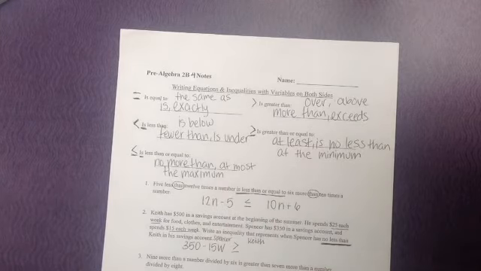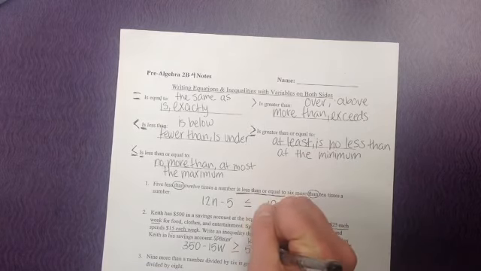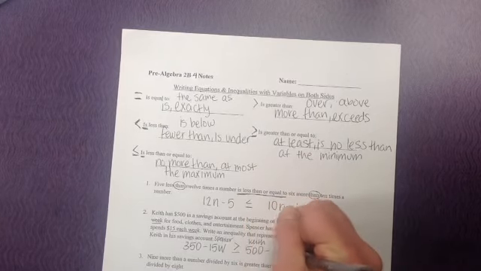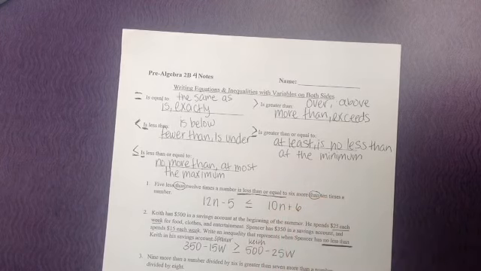Now let's take a look at Keith. Keith has $500 in his savings account and spends $25 each week. So we're going to write that as 500 minus 25w. And that's our inequality. Great job, everybody.